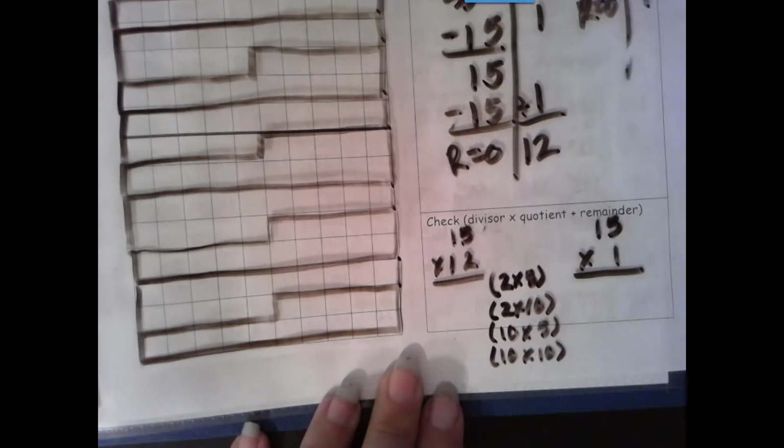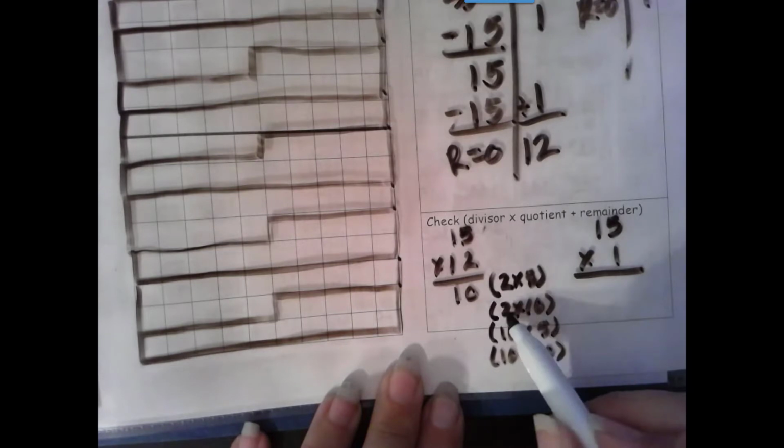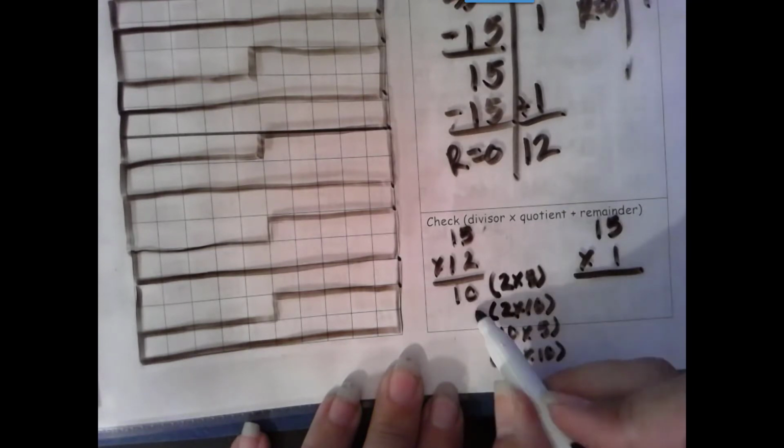Okay, so here we're going to use the expanded algorithm method. So I'm going to do 2 times 5, and then I'm going to do 2 times 10. Then I have 10 times 5 and 10 times 10. Last time we did the area model, and I'm going to switch back and forth between the two methods. 2 times 5 is 10. 2 times 10 is 20. We line up from the ones.